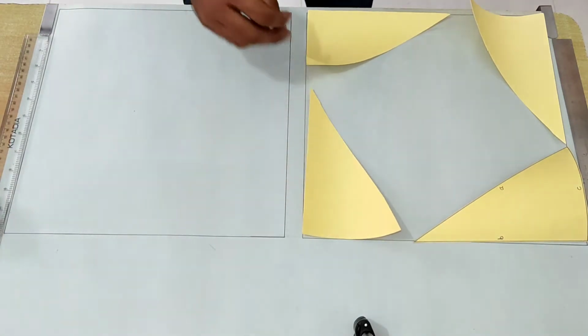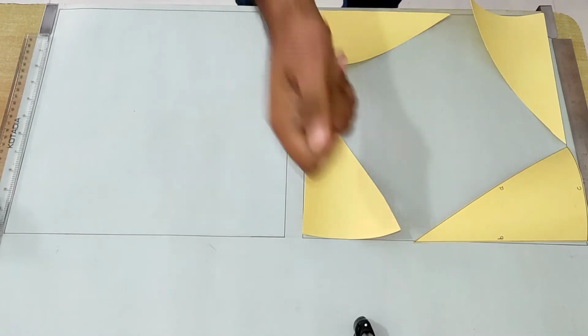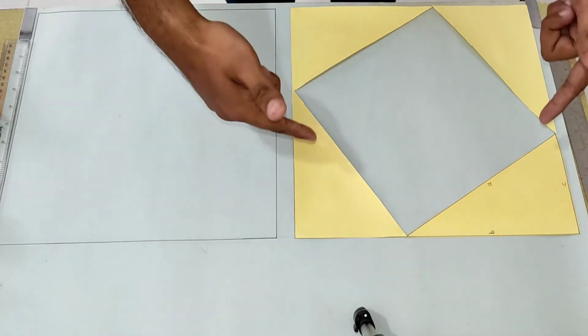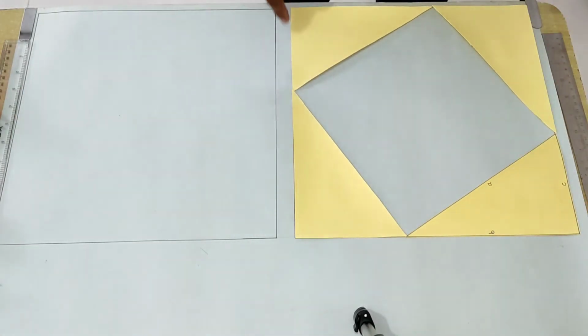Okay, so let me quickly fix this. And now I have fixed them. They are on a square.